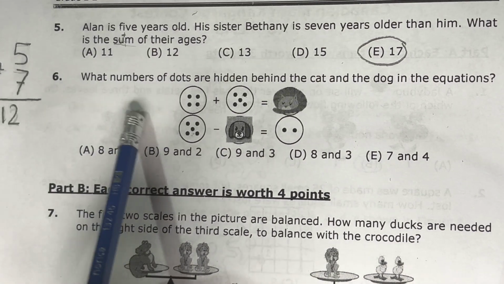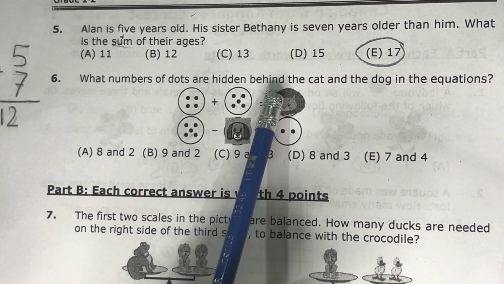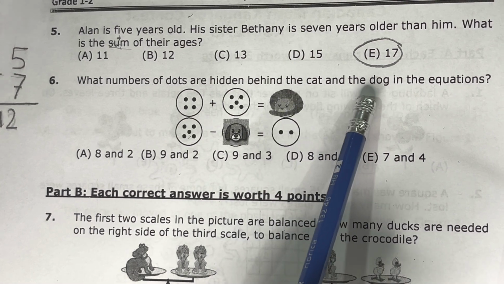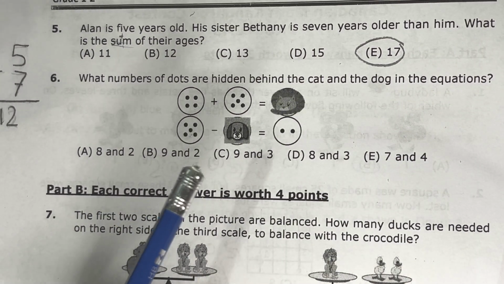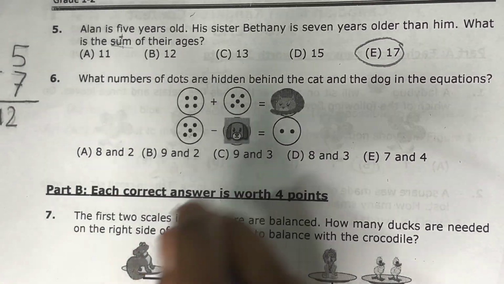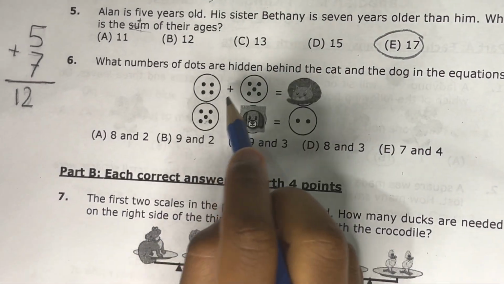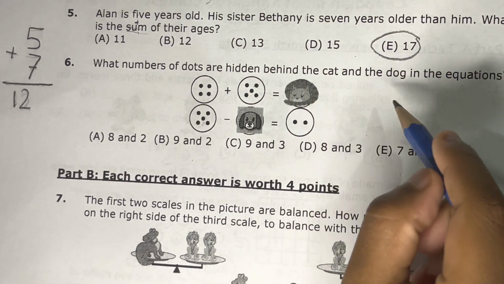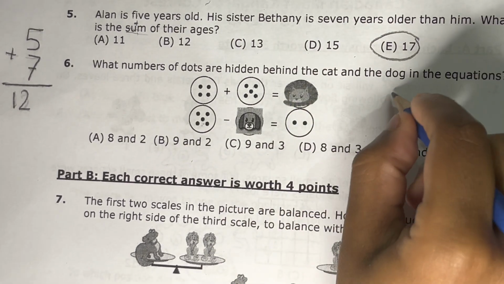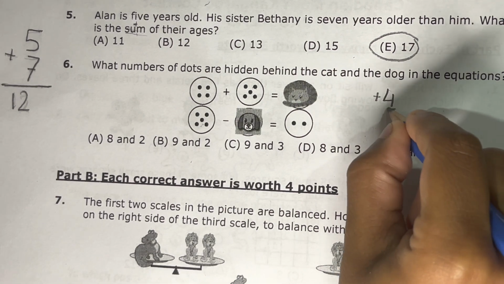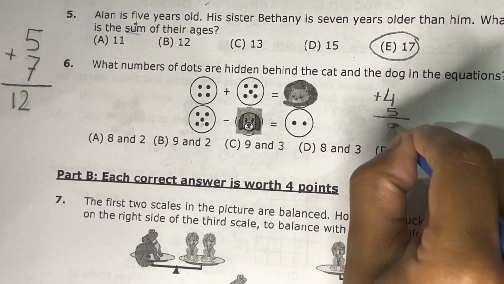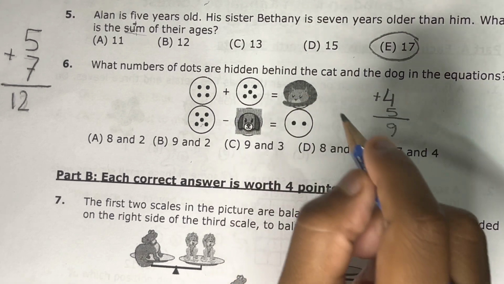Number 6. What number of dots are hidden behind the cat and the dog in the equations? We know a lot of math because I did Kumon with you guys, and that helps you a lot. So 4 plus 5, you could just do that like this if you don't understand. So 4 plus 5 equals 9. So behind the cat, it's going to be 9.